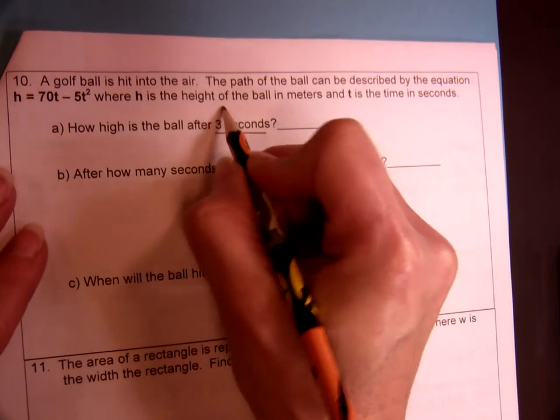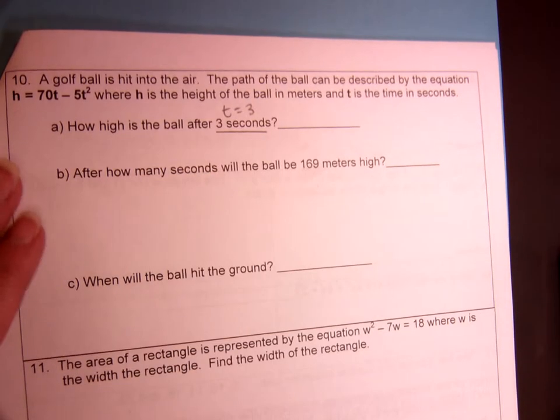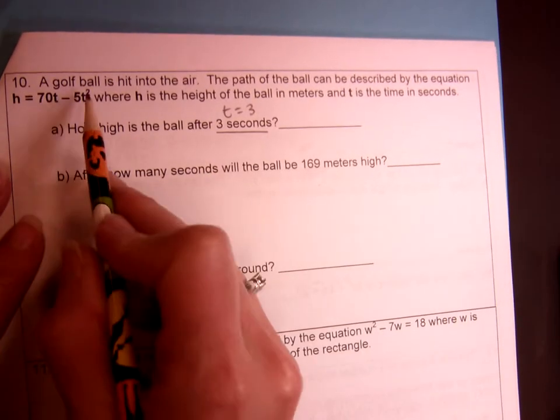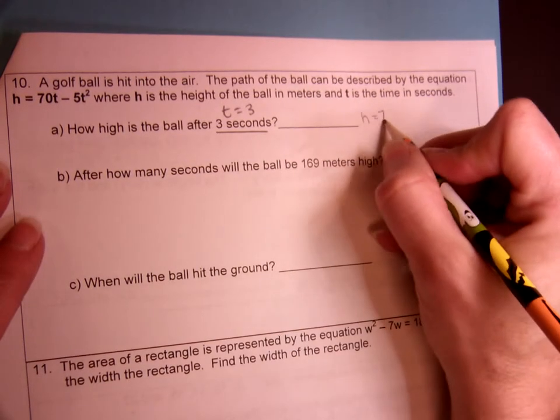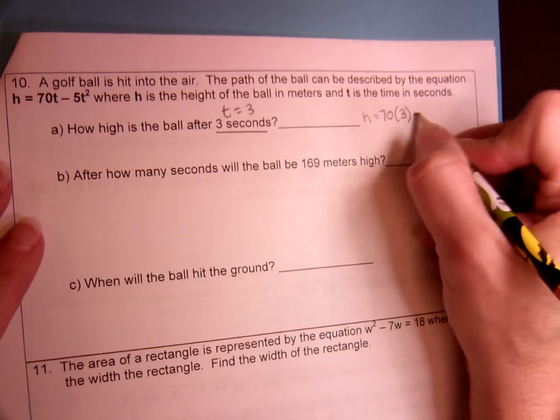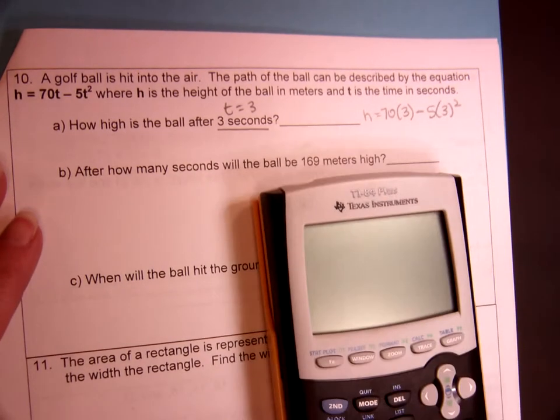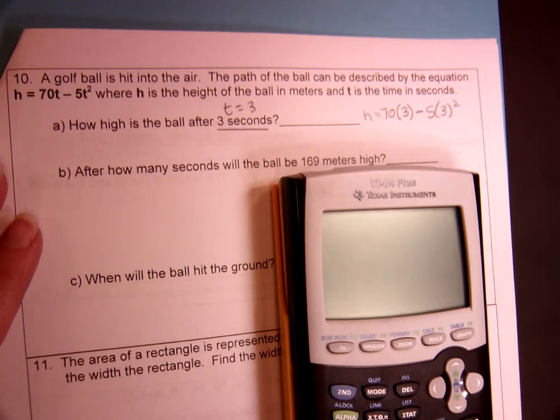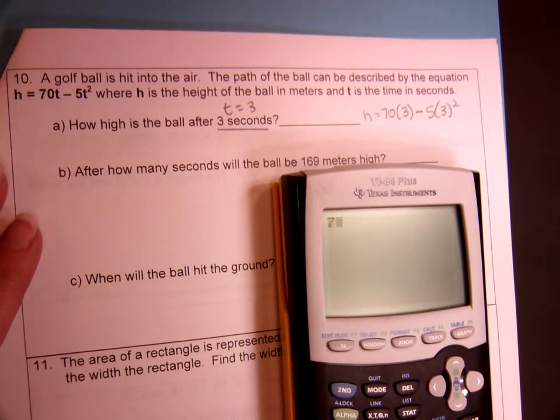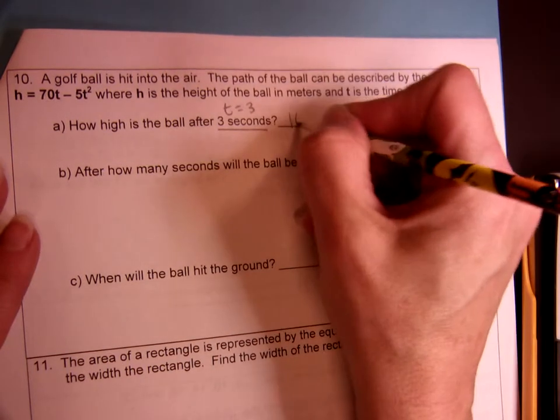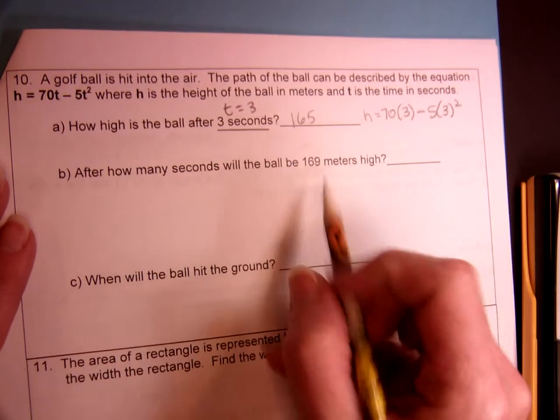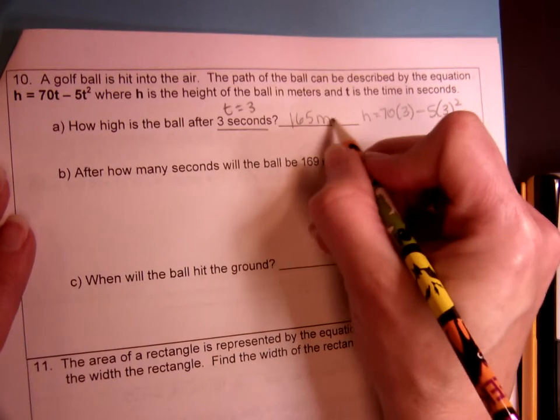So for this one, t is equal to 3. Therefore, we can just replace the t with a 3. Every time we see a t, we're going to put a 3. Then we can use our calculator and just type it in: 70 multiplied by 3 minus 5 times 3 squared, 165. If you don't have your calculator, of course, you can just use the order of operations. This is 165 meters.